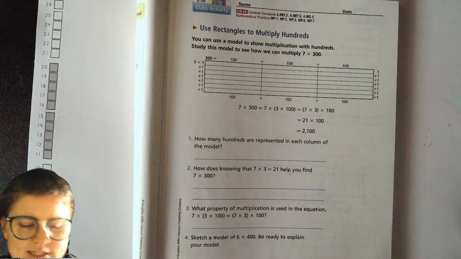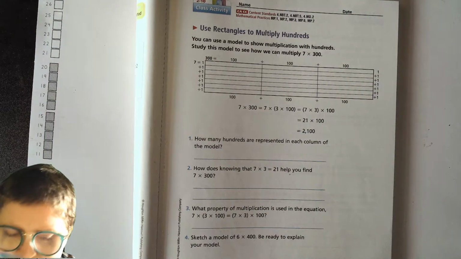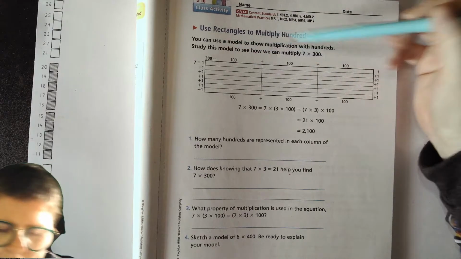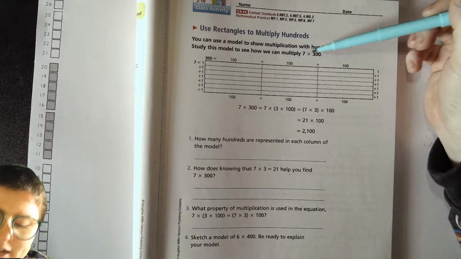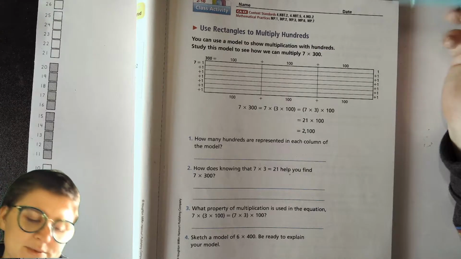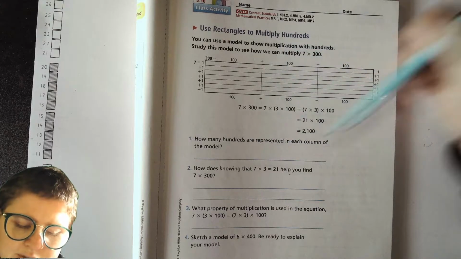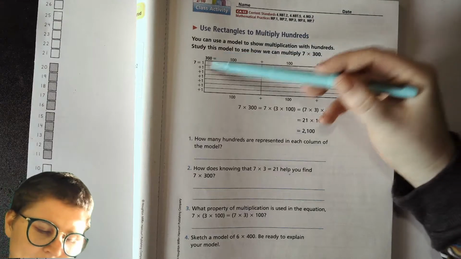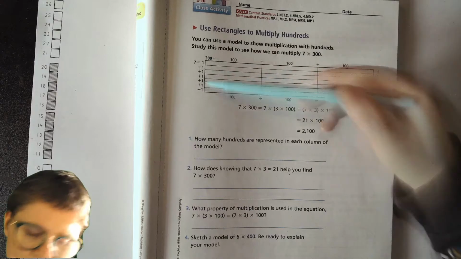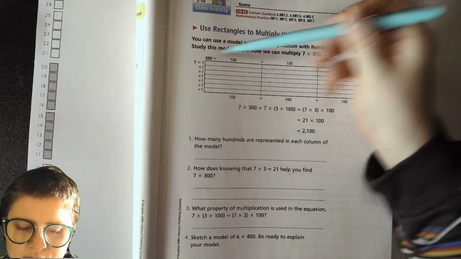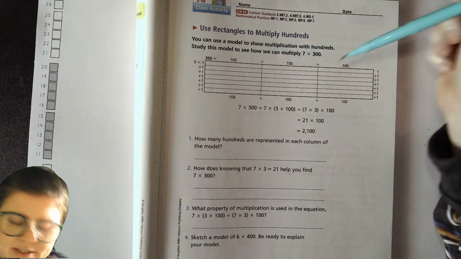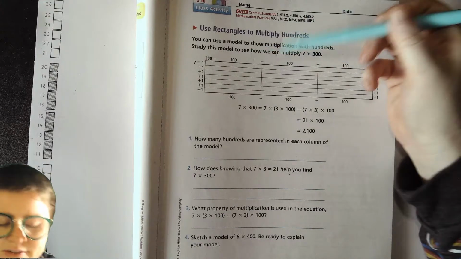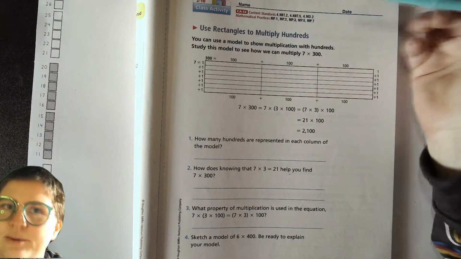Okay, here we go. It says here, you can use a model to show multiplication with hundreds, right? Study this model and see how we can multiply 7 times 300. So take a moment, notice what you notice. Okay, here's what I notice. We have our 7 on this side. And we have our 300 broken up into individual hundreds, added together that make 300.